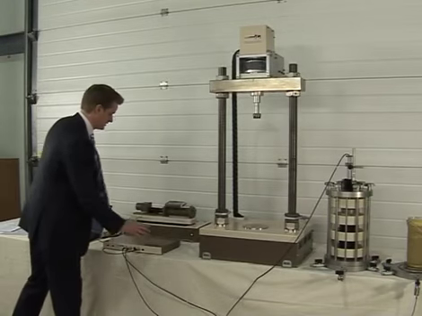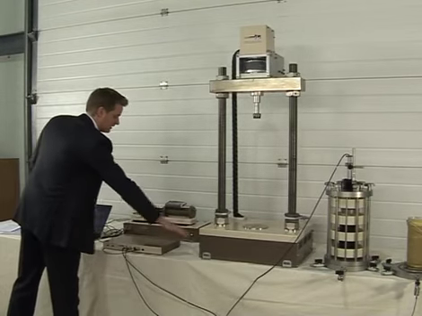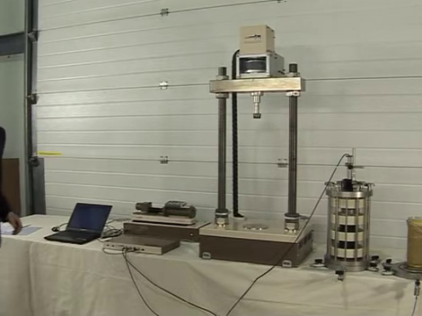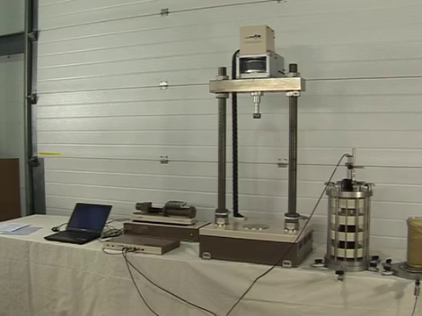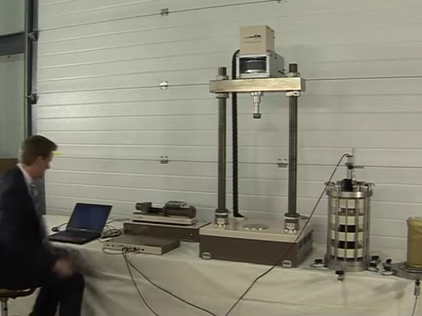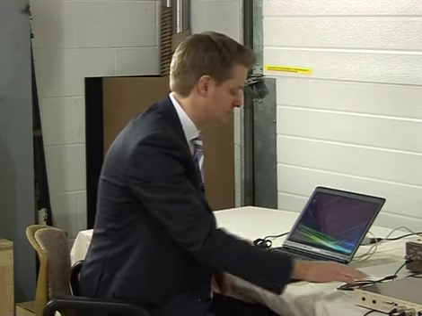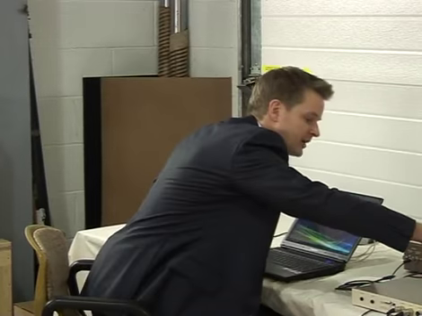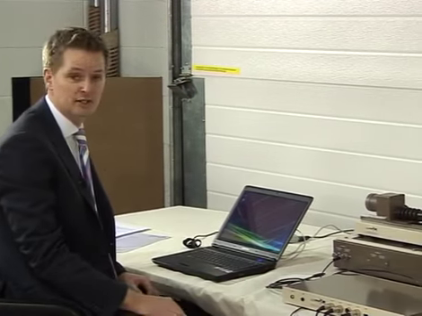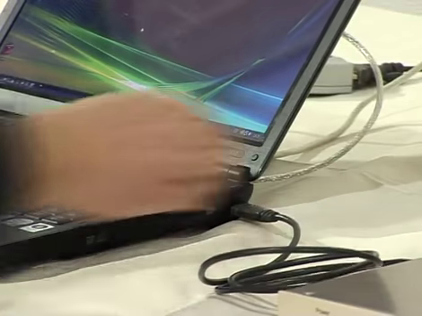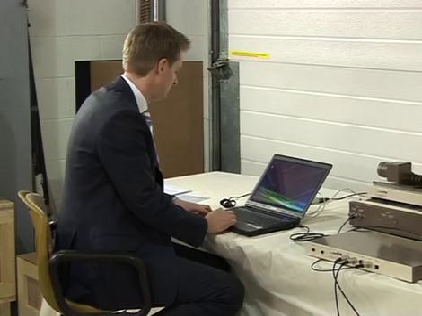Now we're at the stage that we have the ELDYN and the DCS connected. We can start looking at the software. I'll just pull up a chair. Now I'm ready to connect the ELDCS unit to the computer. I'm going to first switch it on and then connect the USB to my laptop.